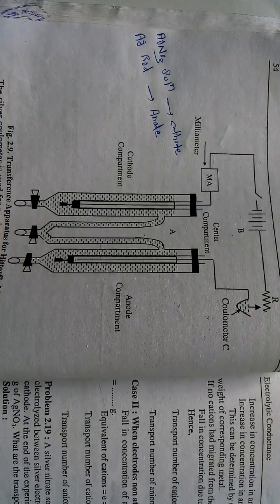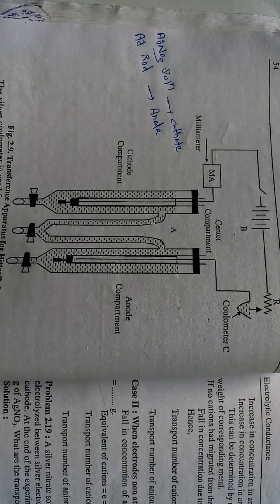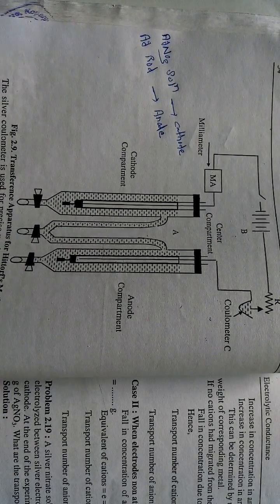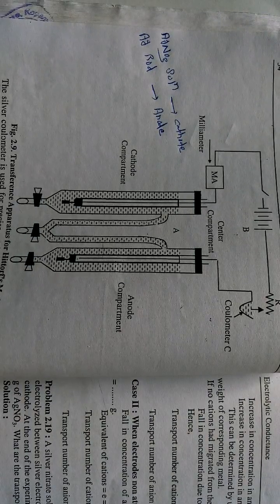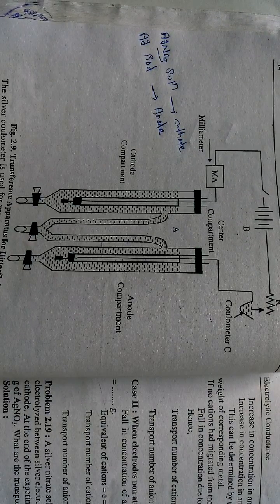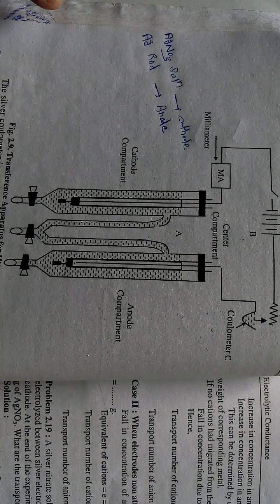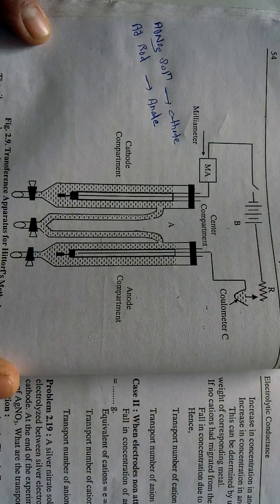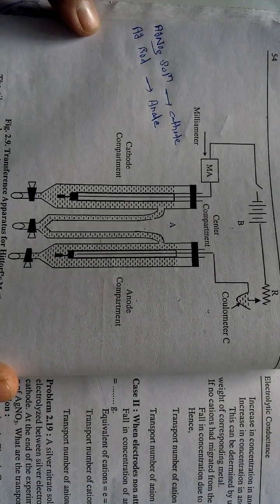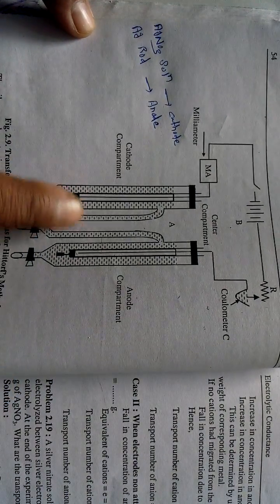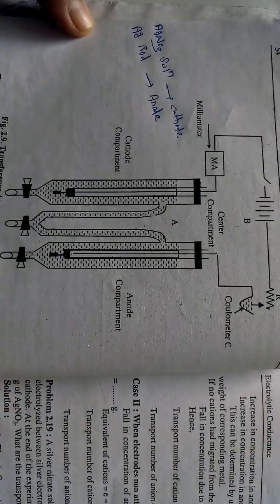For this purpose, a simple apparatus is there, called the transference apparatus for Hittorf's method. In this apparatus, we have to take some important parts. Before that, this method is based upon a principle: we have to consider what changes in the concentration of the electrolytic solution take place in the vicinity of the electrodes. That is the basis of this method.